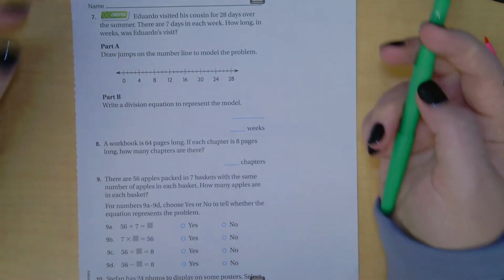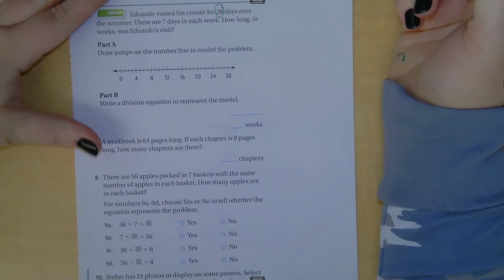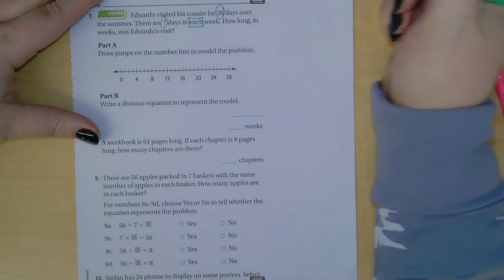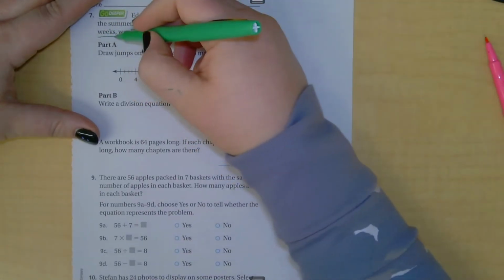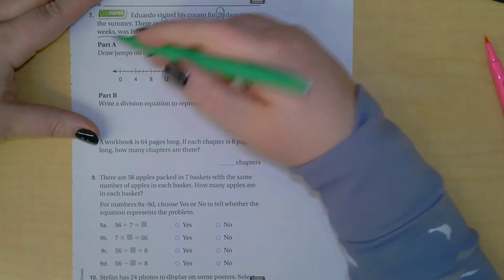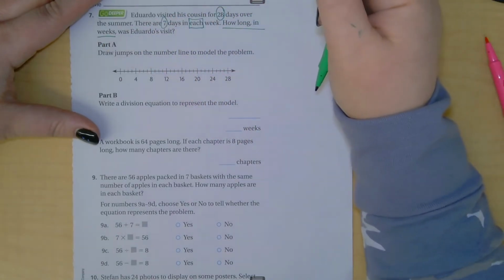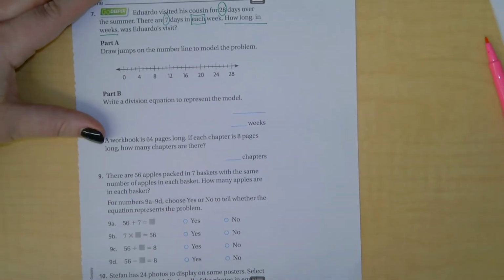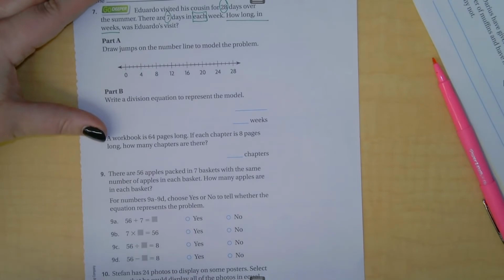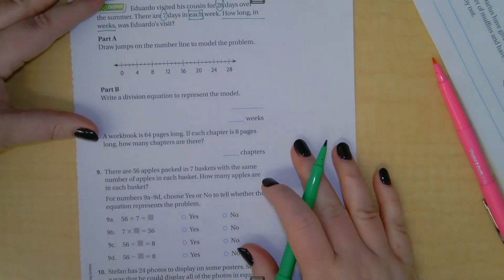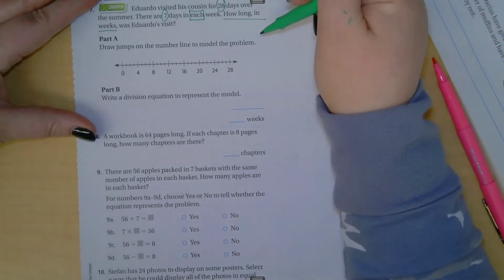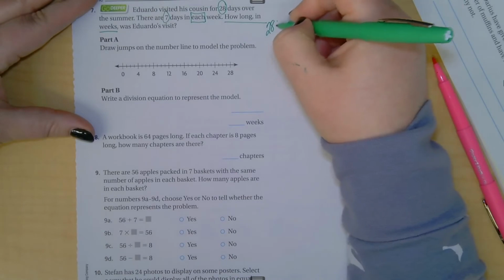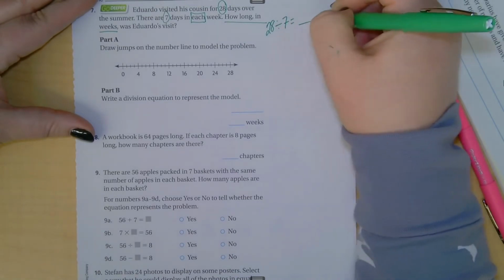Eduardo visited his cousin for 28 days over the summer. There are 7 days in each week. How long in weeks was Eduardo's visit? Draw jumps on the number line to model the problem. Okay. Well, first of all, the number line is already numbered all the way to 28, which is the total number of days that he was there. But there's 7 days in a week, and they want to know how many weeks. So I am doing 28 divided by 7 equals what?